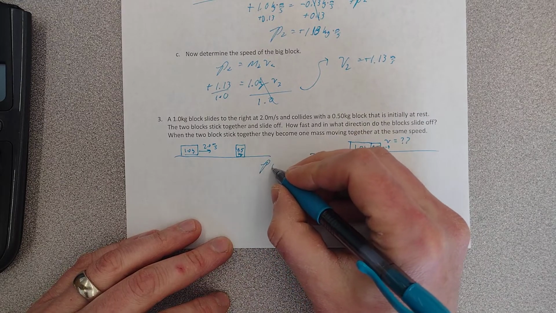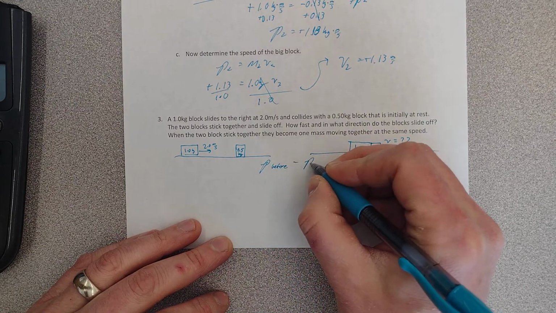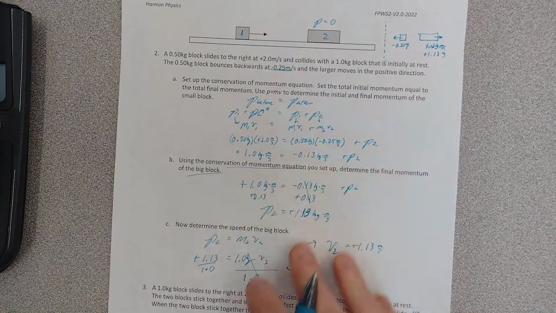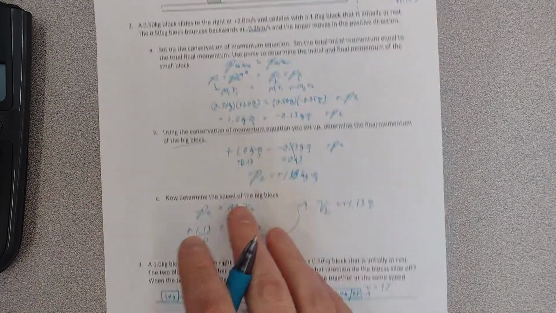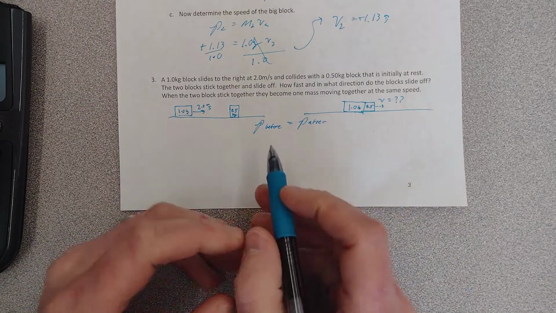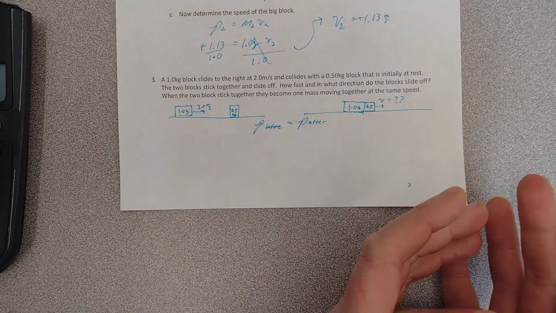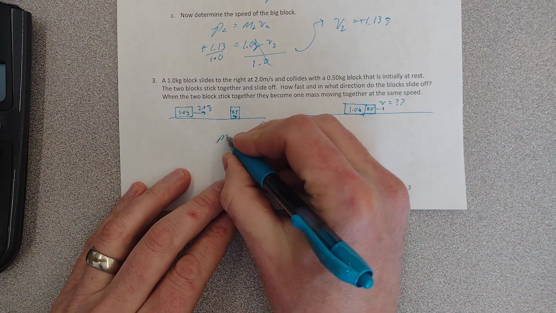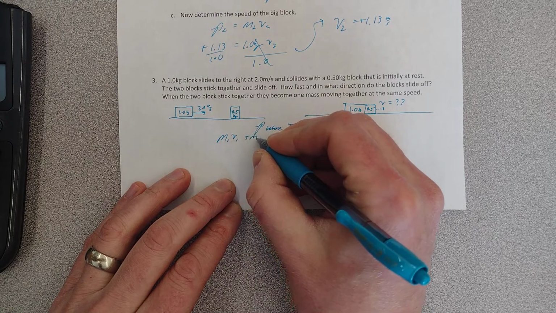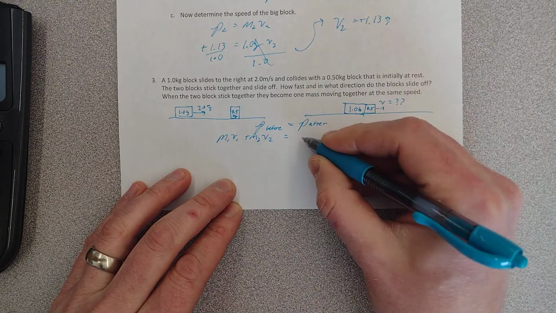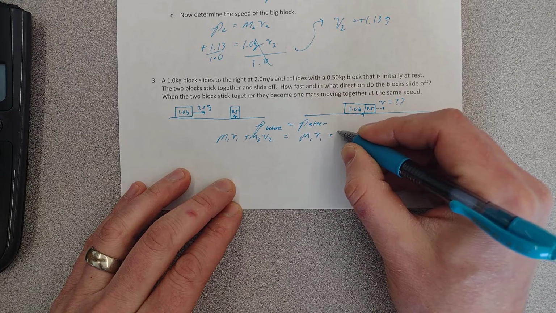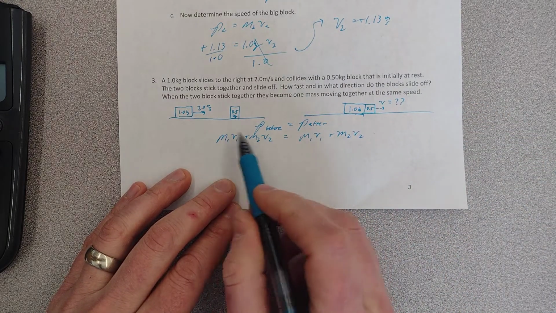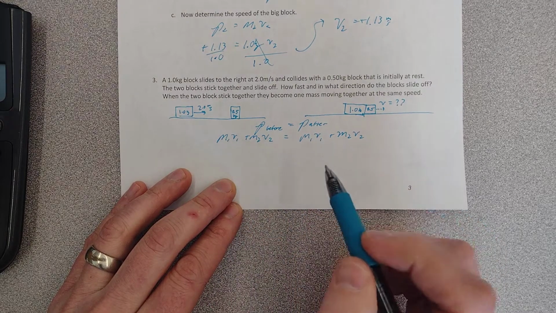So P before equals P after. We're freeing ourselves from this part A, part B, part C at this point, right? So we're going to just say the total momentum before has to equal the total momentum afterwards. So M1 V1 plus M2 V2 before must equal M1 V1 plus M2 V2 afterwards. The sum of the momentums before the collision must equal the sum after the collision.